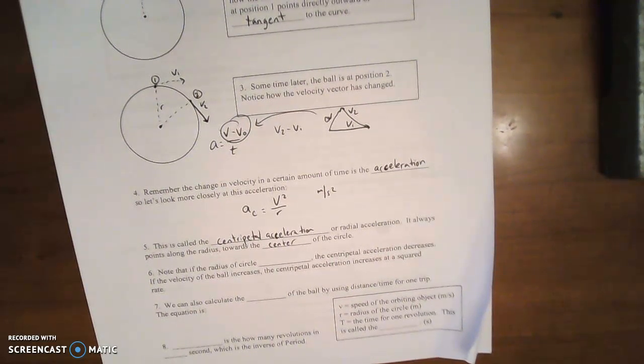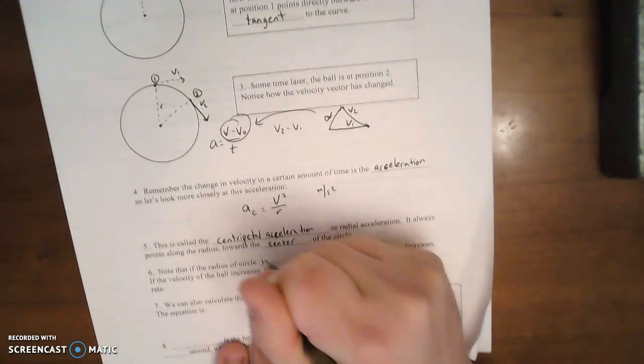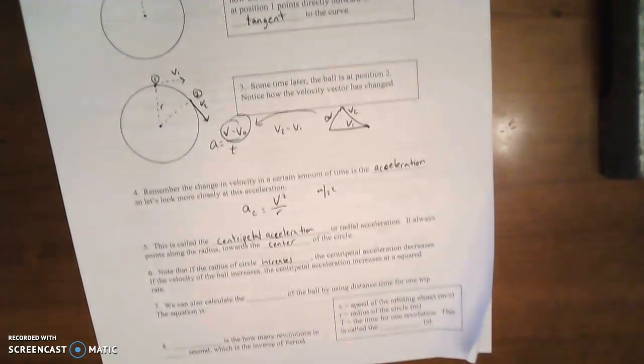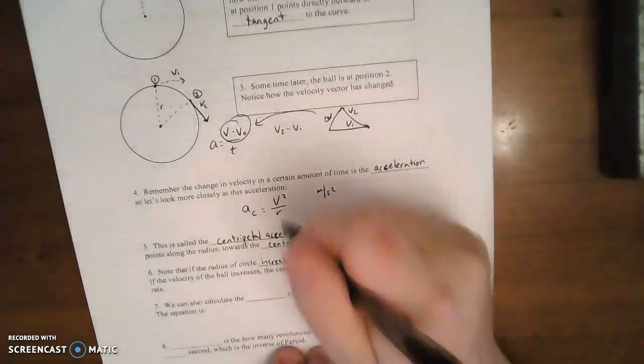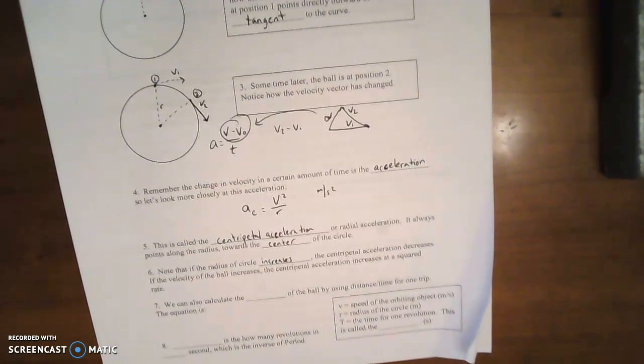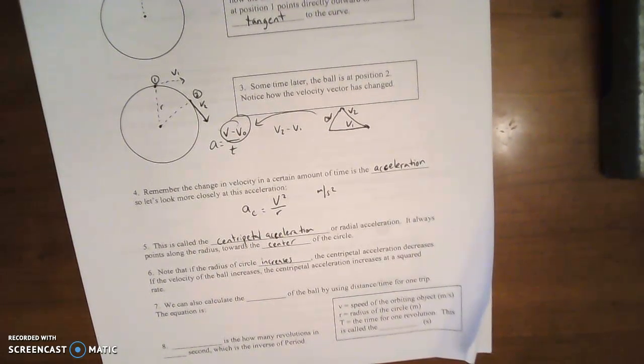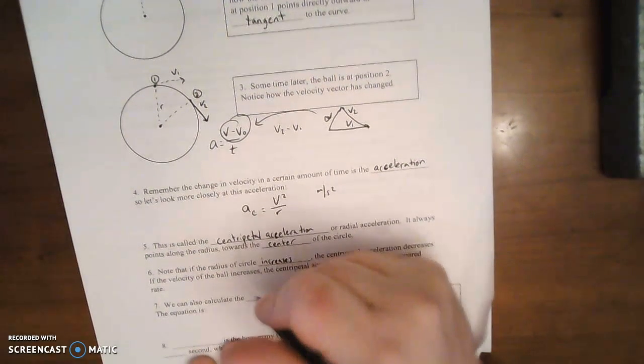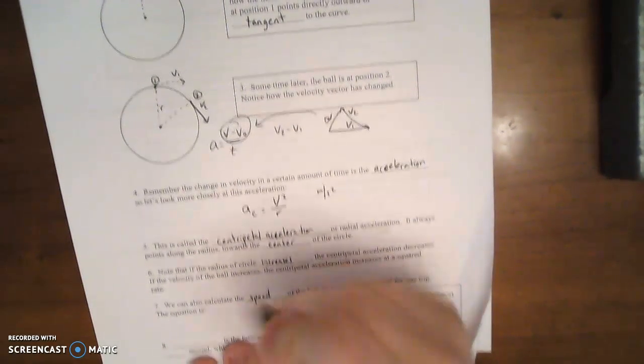Number 6, note that if the radius of the circle increases, the centripetal acceleration will decrease because the radius is sitting in the denominator. And the same note, if the velocity increases, the centripetal acceleration will increase, but it will increase at a squared rate because that velocity is still squared. So just keep that in mind. If you swing something faster, it's going to have to accelerate at an even greater rate towards the center of your circle. We can also figure out the speed of an object undergoing uniform circular motion by using a couple little things here.